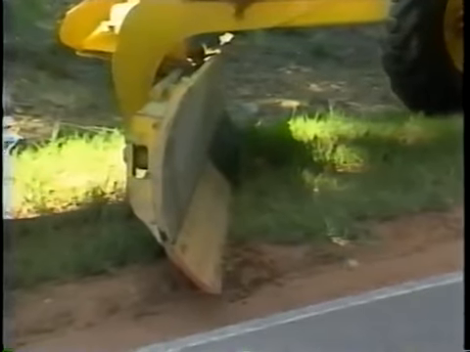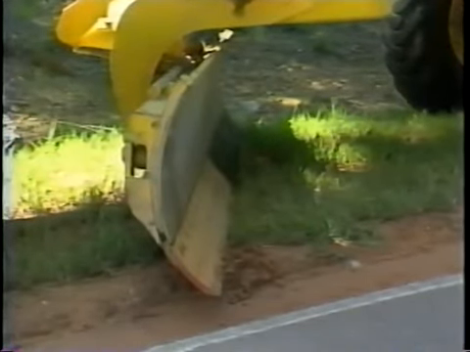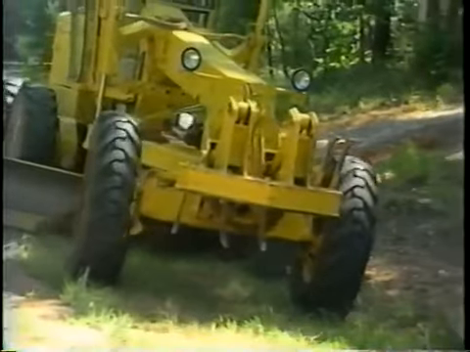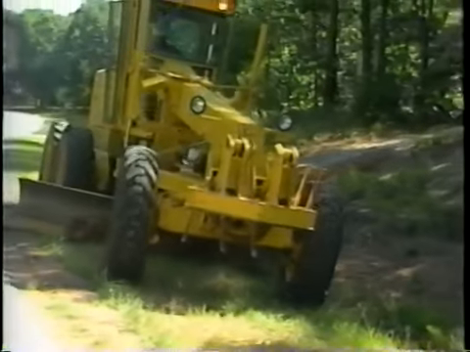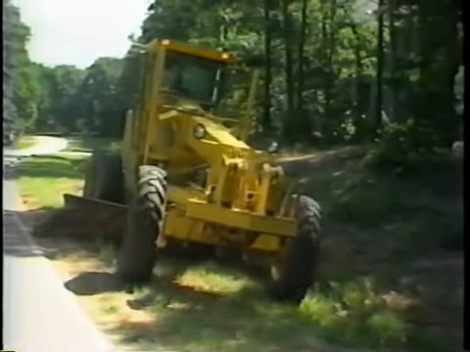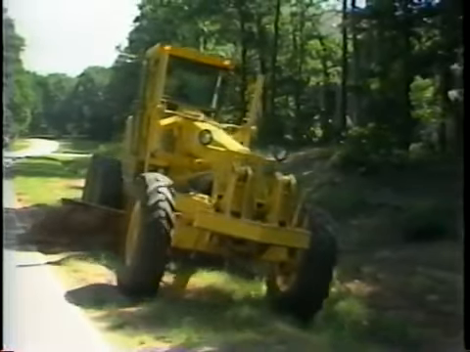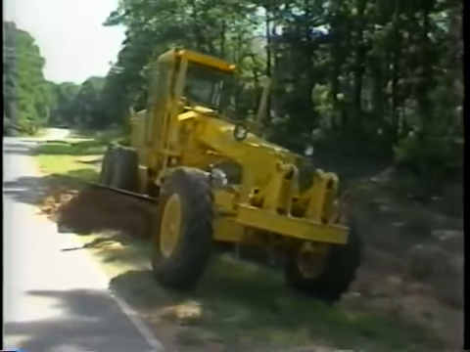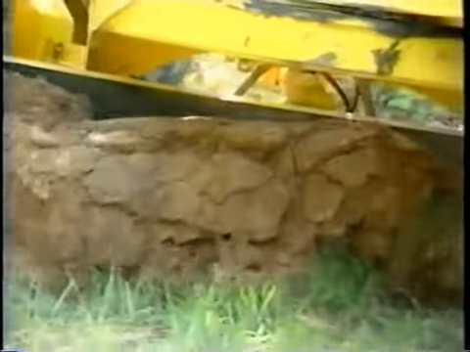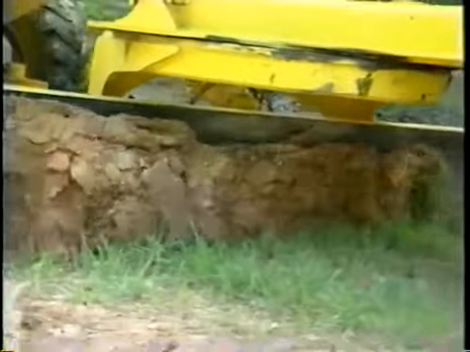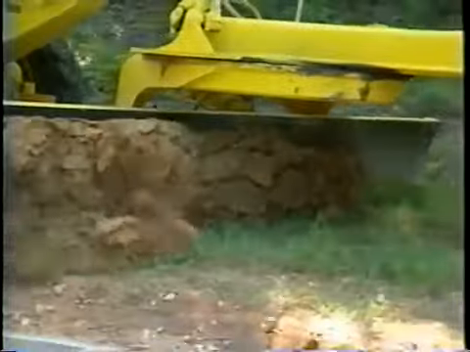The blade pitch is upright or slightly back. Use a 10 to 15 degree wheel lean with the wheels leaning in the direction that material is being moved. The operator proceeds at a slow speed of 3 to 5 miles per hour. Cut just enough material on the first pass to remove unevenness, ruts, and depressions that exist.